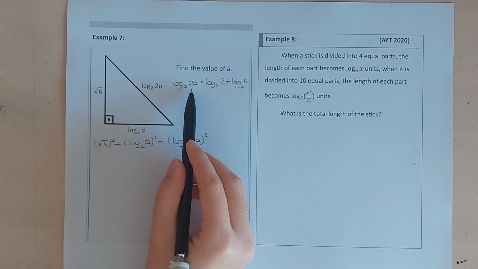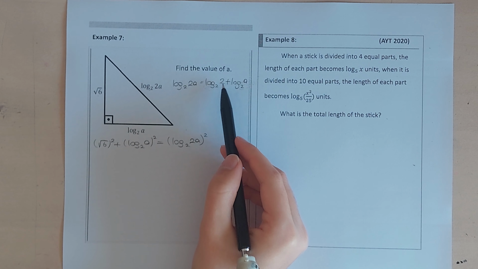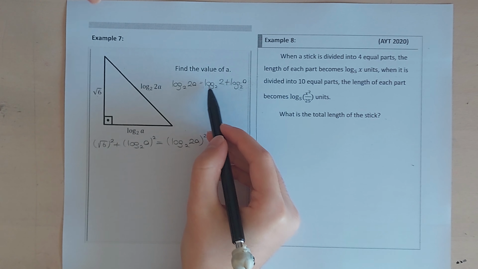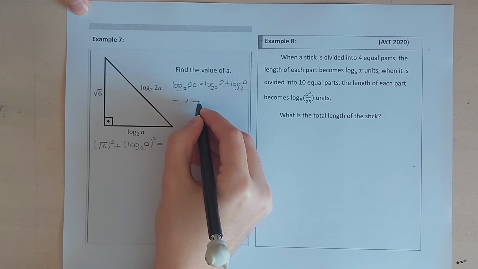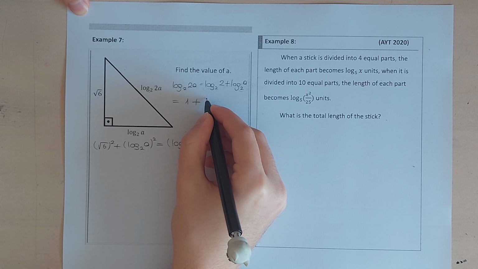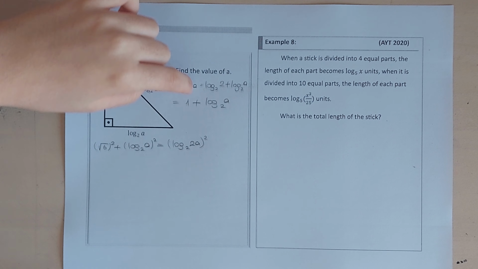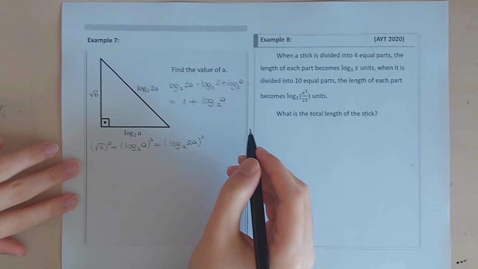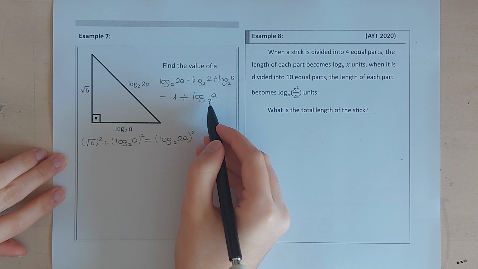Since they are in the multiplication form, I can separate it as an addition. Logarithm of 2 to the base of 2 plus logarithm of a to the base of 2. And logarithm of 2 to the base of 2 is equal to just 1 plus logarithm of a to the base of 2. This is equal to this one. And I will use the substitution method here. It will be much easier. Why?